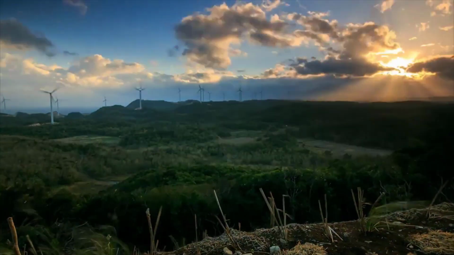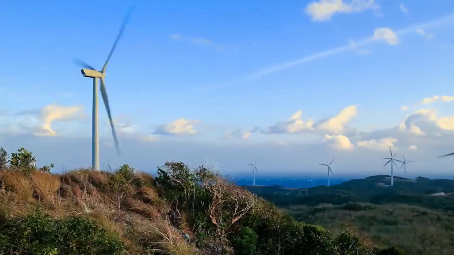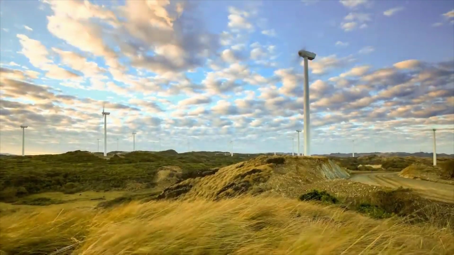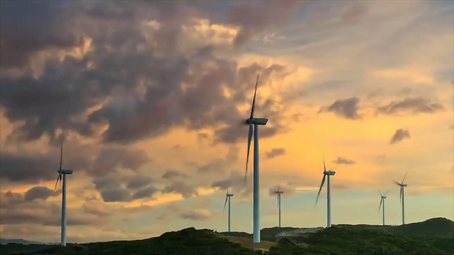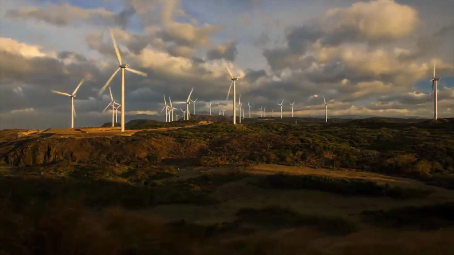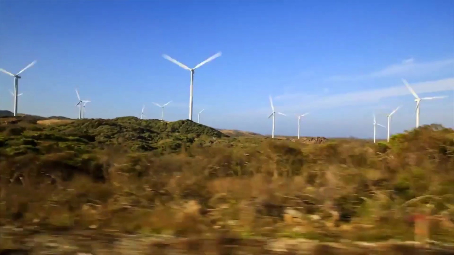Simply stated, a wind turbine works the opposite of a fan. Instead of using electricity to make wind, like a fan, wind turbines use the wind to make electricity. The wind turns the blades, which spin a shaft that is connected to a generator and then generates electricity.